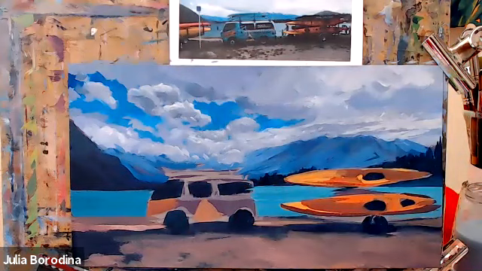I think tone-wise, it will need to be darker than the water. Okay. I will go mainly for phthalo blue and ultramarine with some white. That will be my starting point.